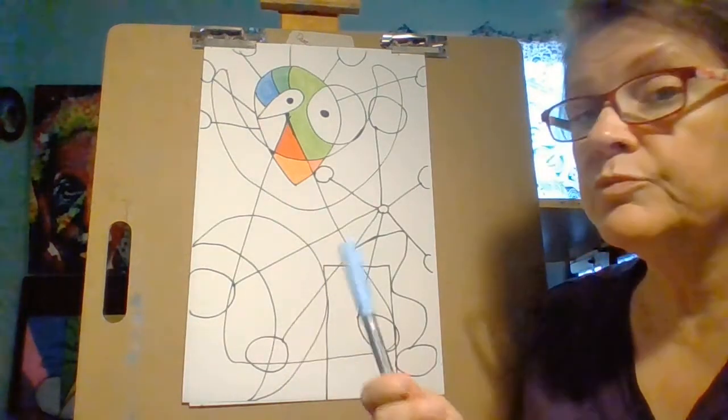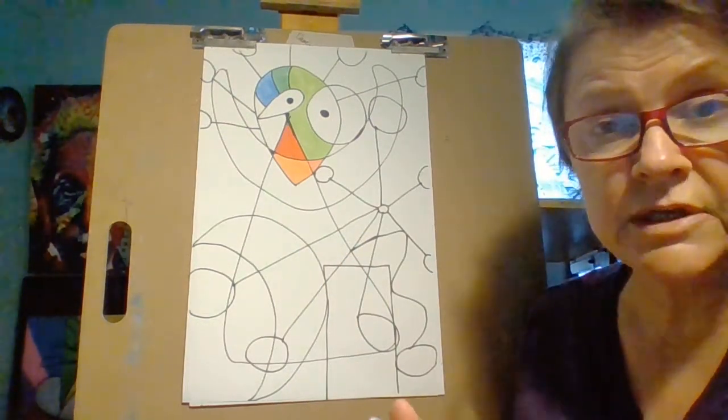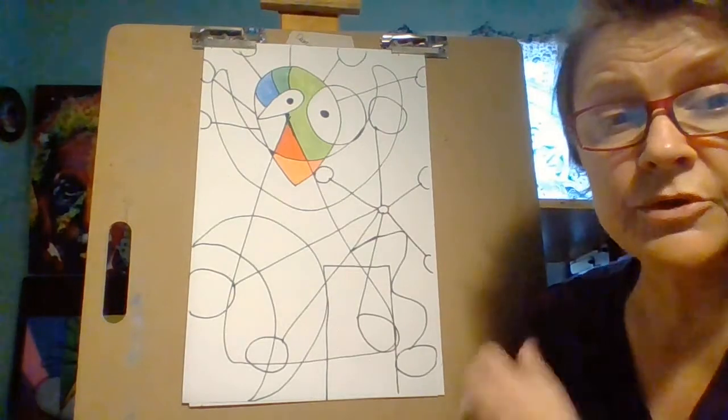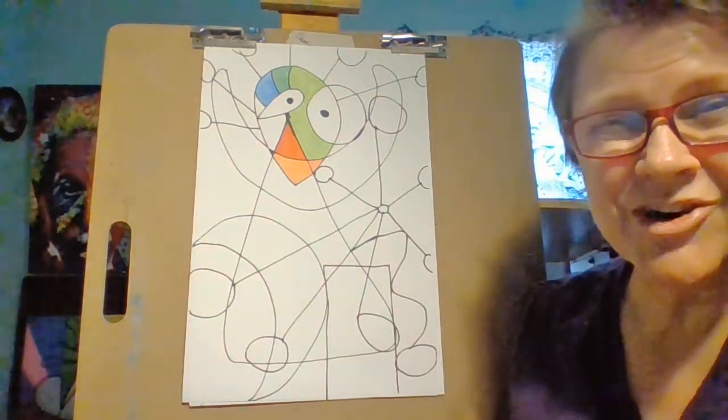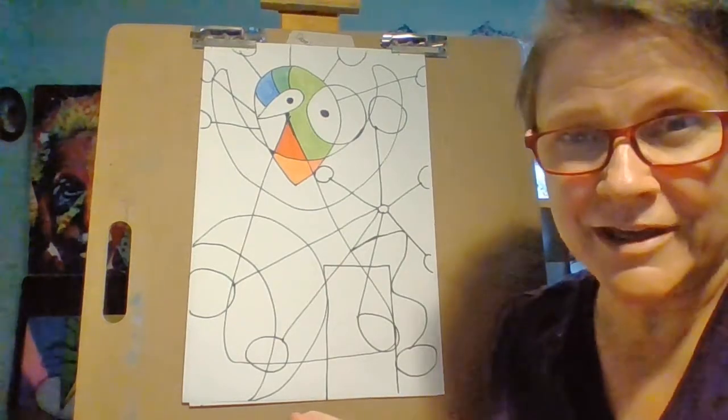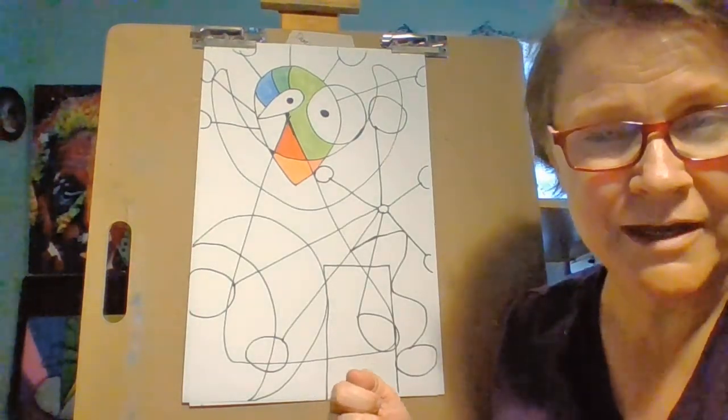And then when you get ready to turn it in, you just need to take a picture of it and upload that to the Dropbox that's available for it, okay? So have fun coloring and playing around with shape, line, and color.